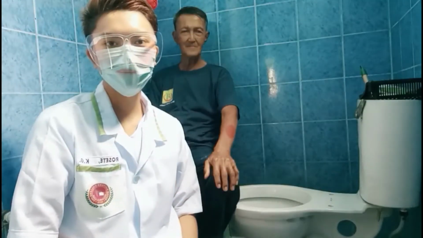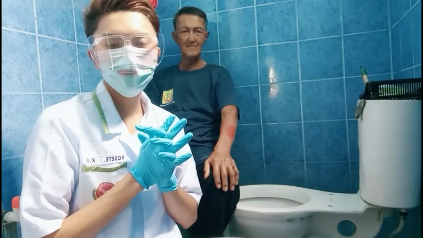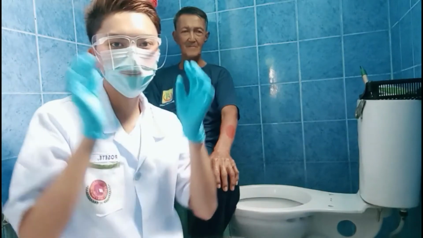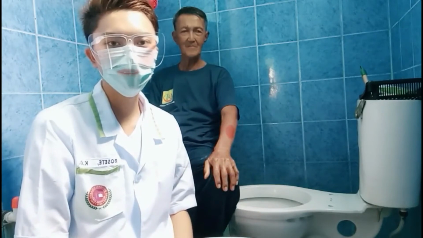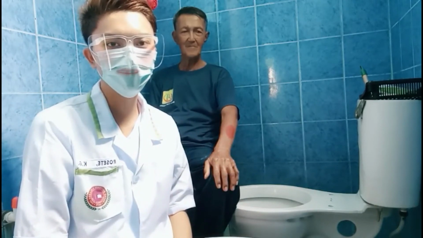Number 2. Showers for 5 to 10 minutes. This is to facilitate adequate cleansing and prevent over-cleansing. Now I am done with applying my gloves, performing hand hygiene, and also wearing my PPEs. This is to protect myself from any pathogens during shower and during irrigating the wound.